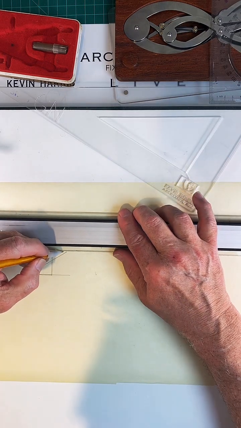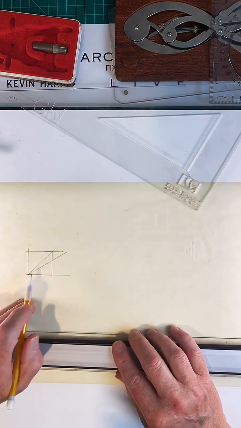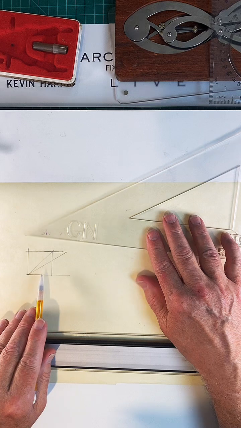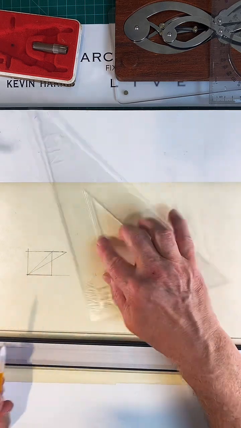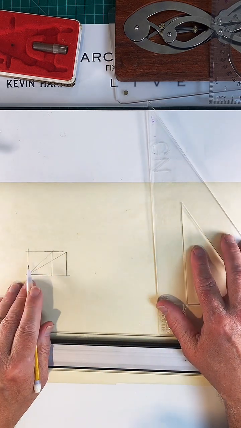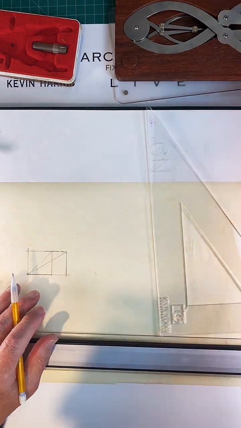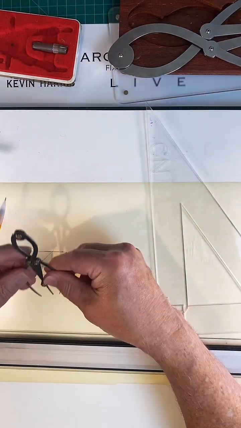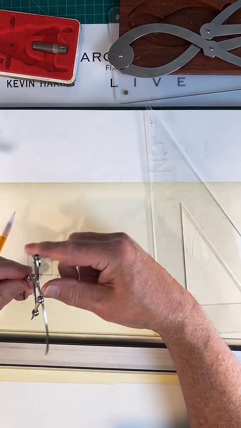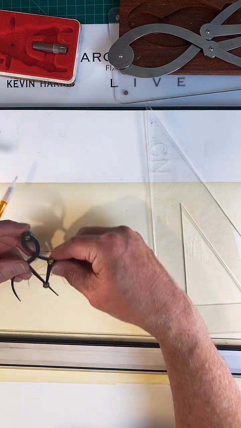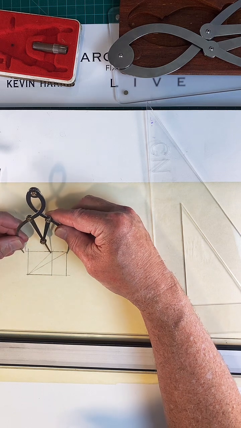At any rate, what I'm doing here is I'm starting with a square. Then I took my golden number triangle and did it from here to here. So this gives me a golden rectangle, all right? So I want to prove it with my small calipers. These are dividers that show there's a small space and a big space, and it shows the golden rectangle.